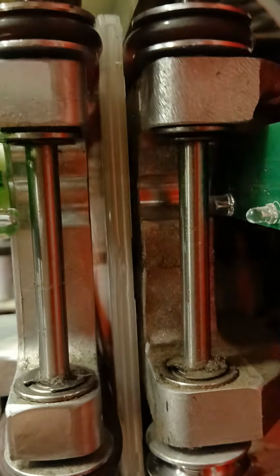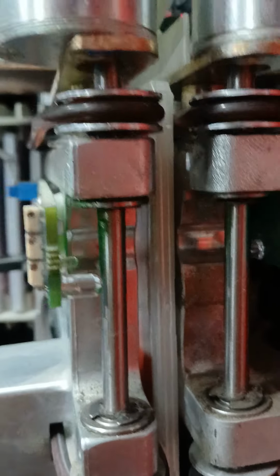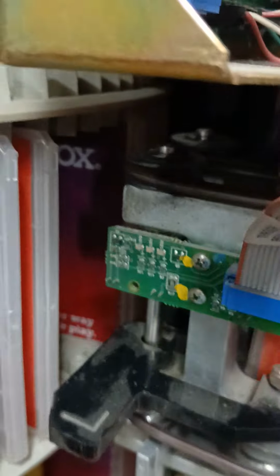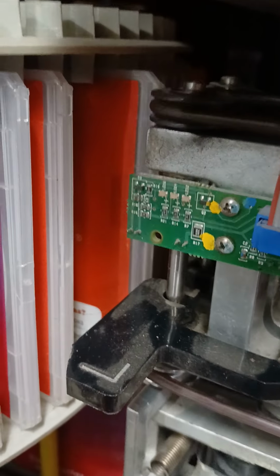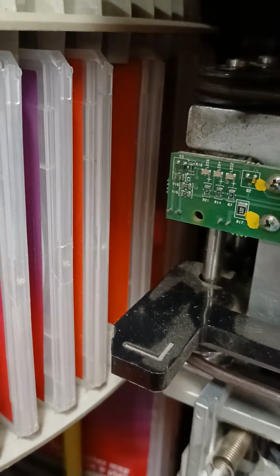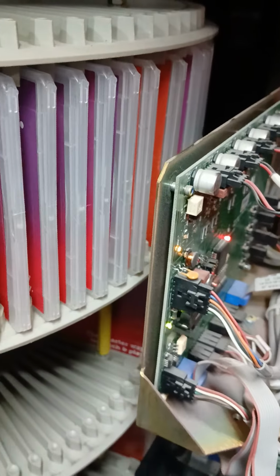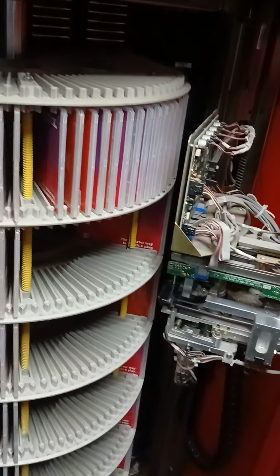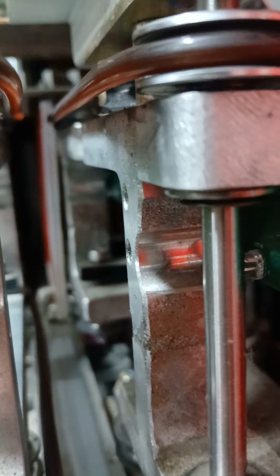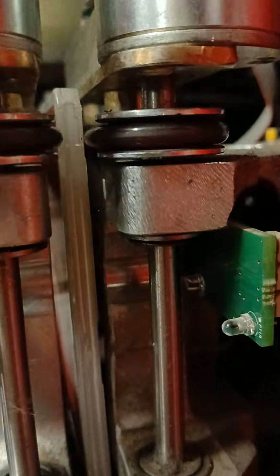All right, so it looks like it was able to pull that disc. Now we want to make sure that it's going to go back in. Perfect. All right, so that is working pretty well. I'm going to sync it one more time just so we can see. Let's look right down the track at it. Perfect.